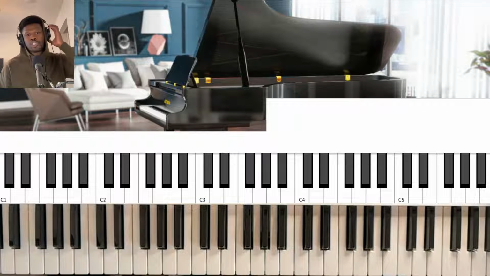What's going on, YouTube? I wanted to jump on and expand on what I taught in my last video about the passing chords. There were a couple of comments where I wanted to clarify some stuff, but I also wanted to give you another dope passing tool. As far as the 251 goes, the 514 passing, and the 736 passing.